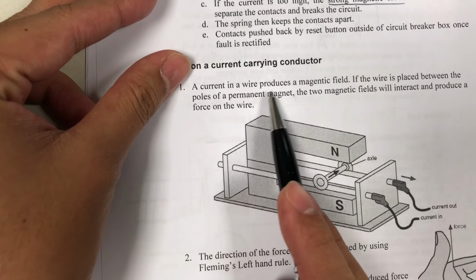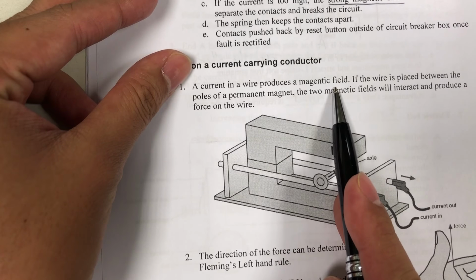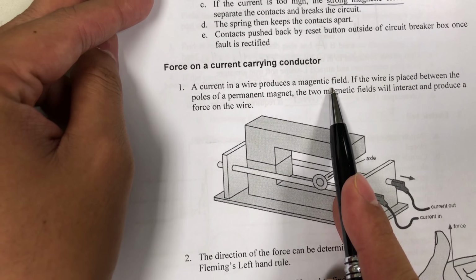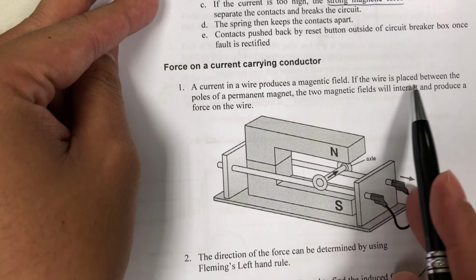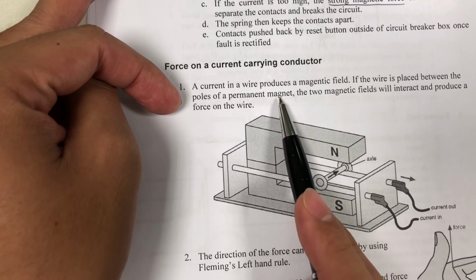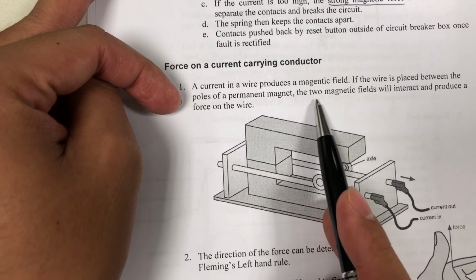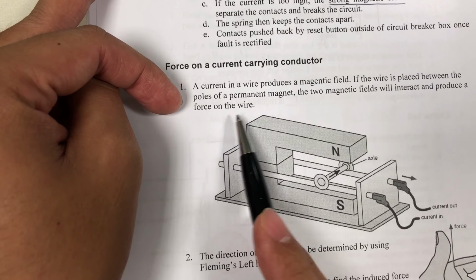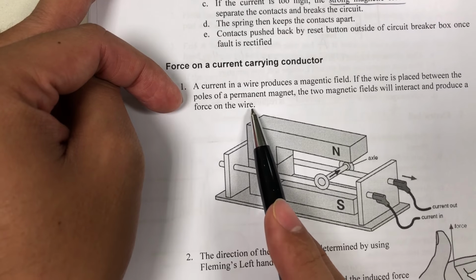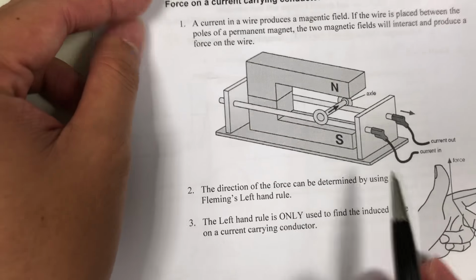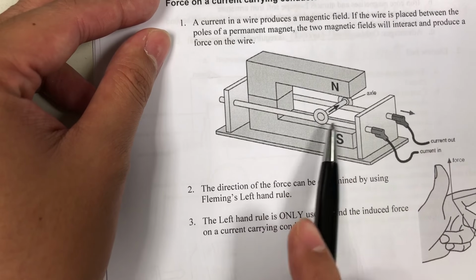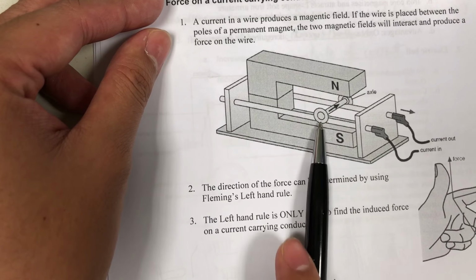A current in a wire produces a magnetic field. This is what we know so far. And if the wire is placed between the poles of a permanent magnet, so notice I use an external, different magnet, the two magnetic fields will interact and produce a force on the wire. So there's a very specific force.